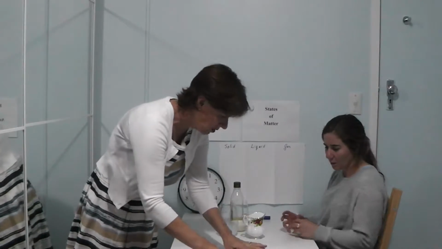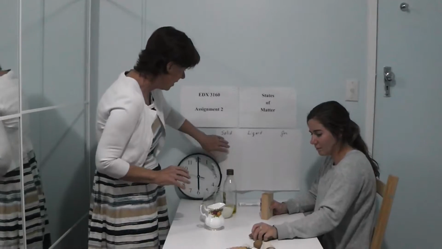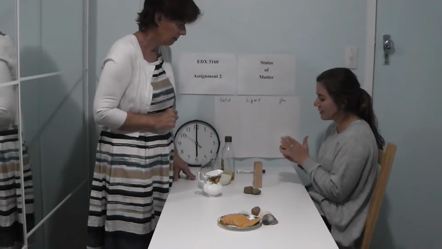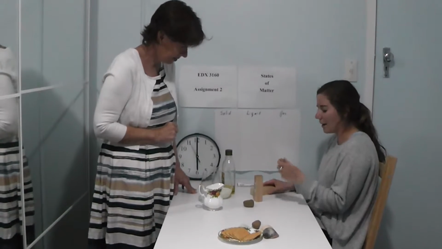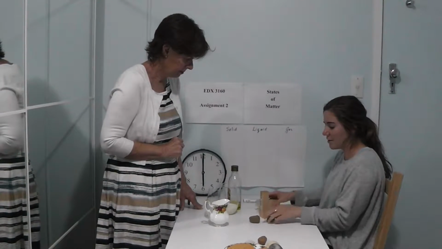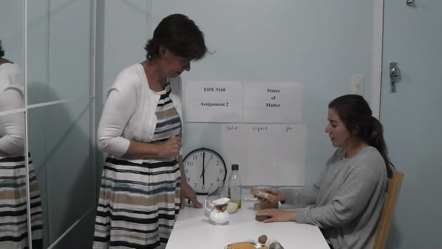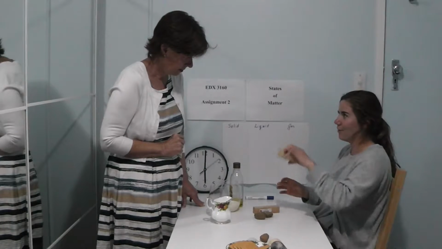Alright Joanne, we have our solids here. Can you have a look at the observable properties and list them down for me please? Okay, well, solids are hard. They have shape, see this is a rectangle shape, but they're all different shapes. They also have volume, but they do not flow.